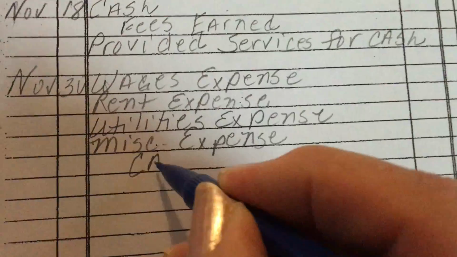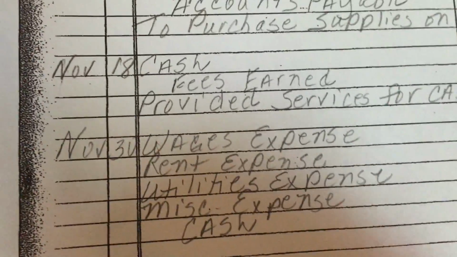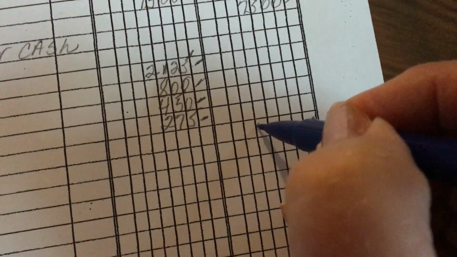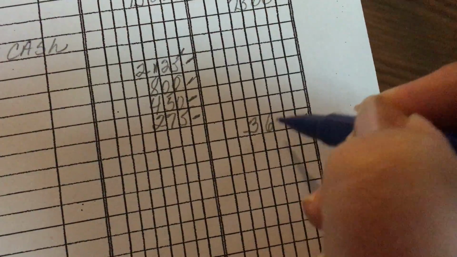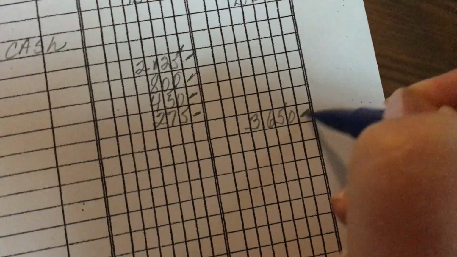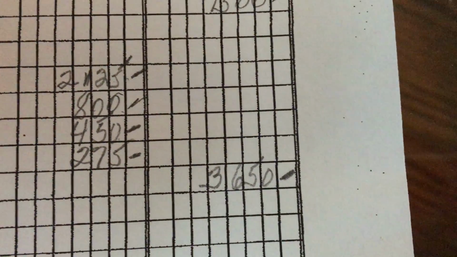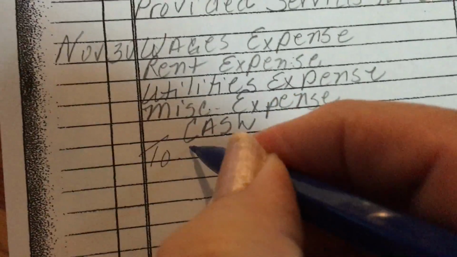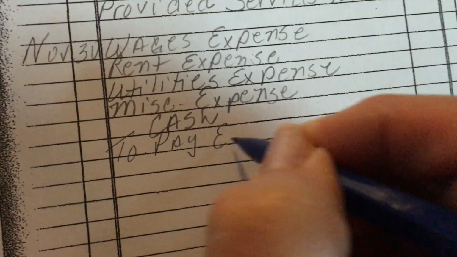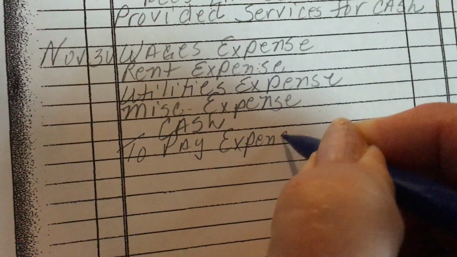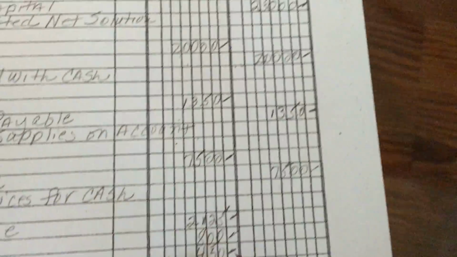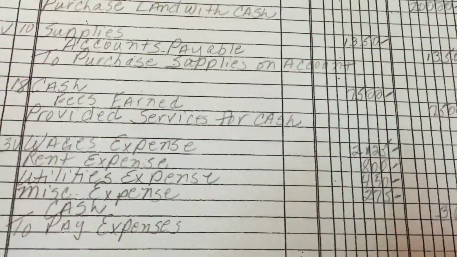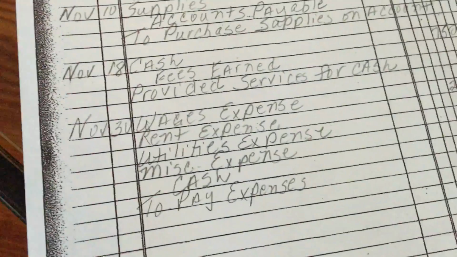We can do one credit to cash for $3,650. So that's what it's going to look like. And our explanation will be to pay expenses. Okay? To pay expenses. And our debits and our credits all the way down do equal. Okay, now I know that one's a bit confusing.